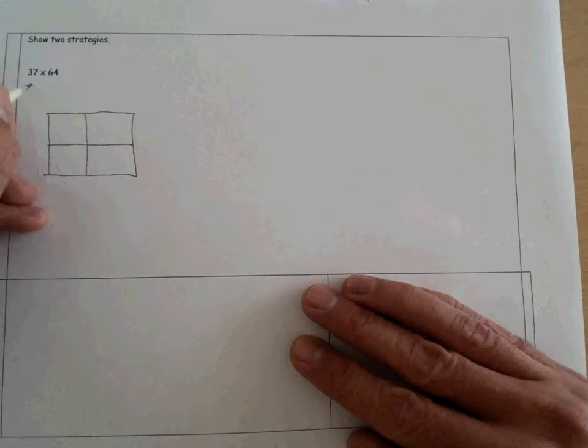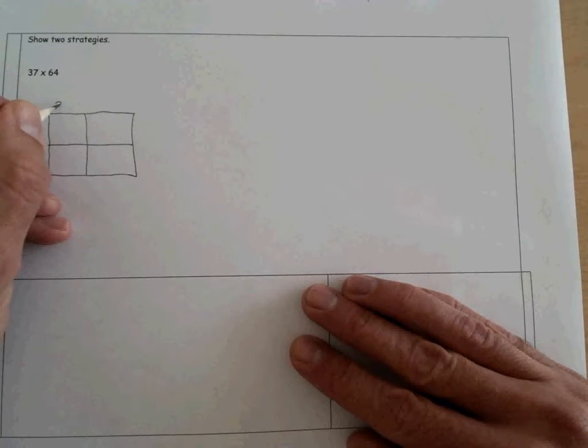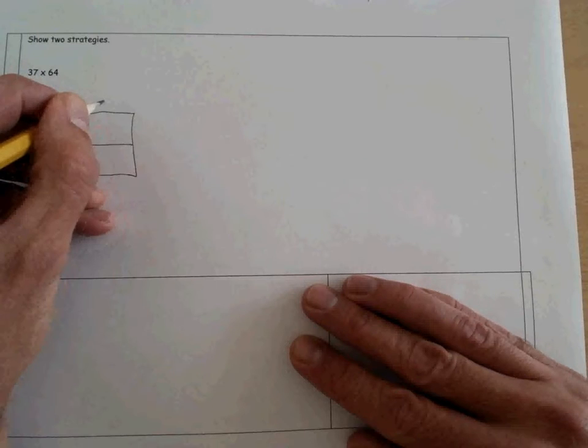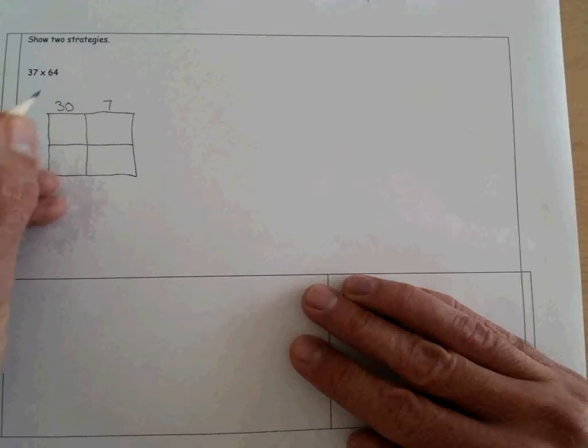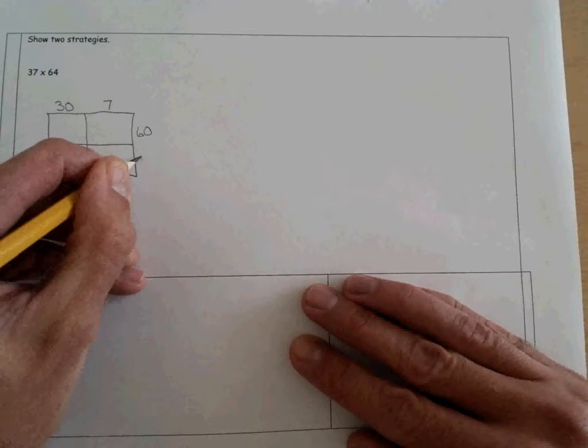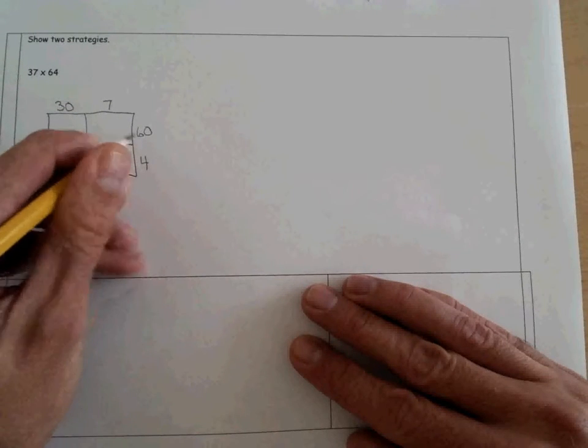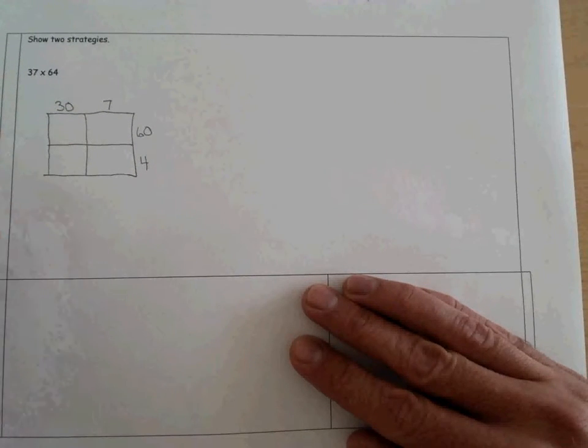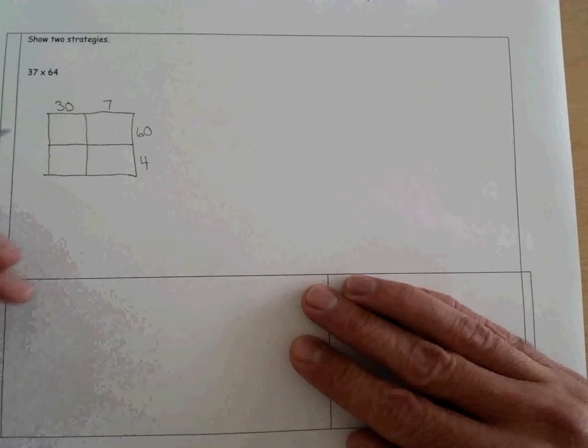First, we're going to break apart 37. So we're going to put 30 here and 7 here. Then we're going to break apart 64. So we're going to put 60 here and 4 here. We can put 60 here on the right side, or we can also put it over here on the left side. It does not matter.